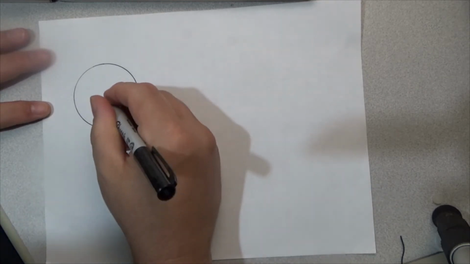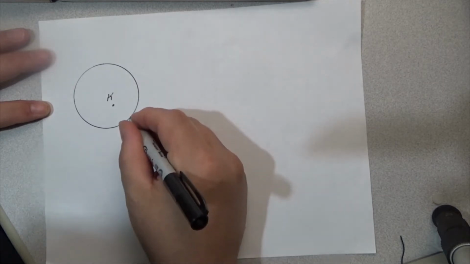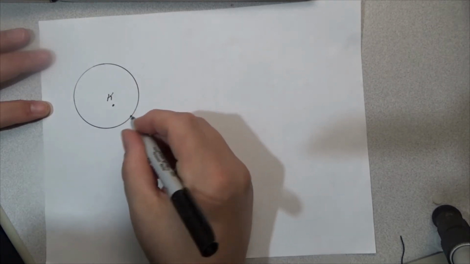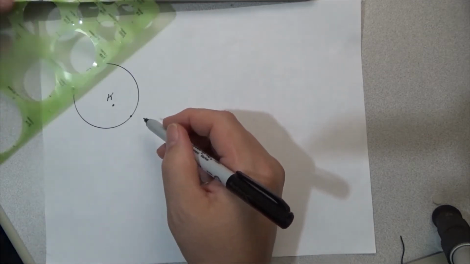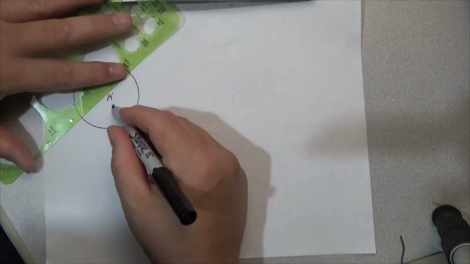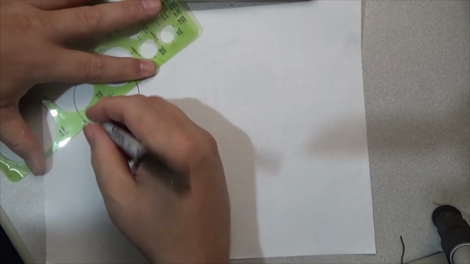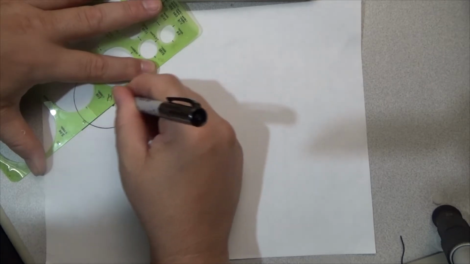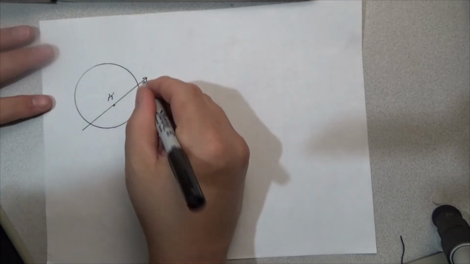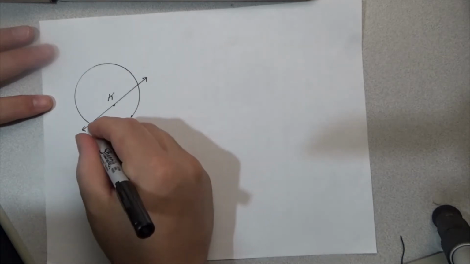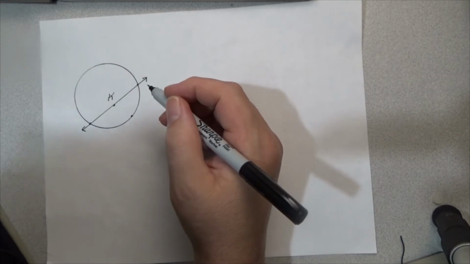We'll call it point K. We're not talking about a point right on the circumference, because that would be a tangent line. If I have a point inside the circle and a line intersects that point, then that line will intersect the circle at 2 points, here and here. That's what that's talking about.